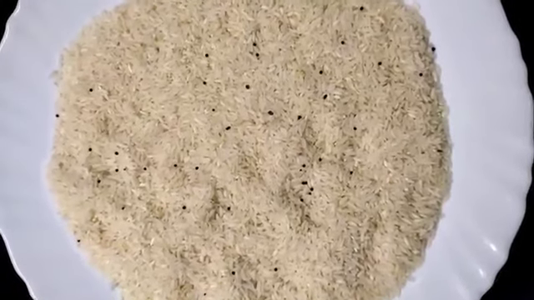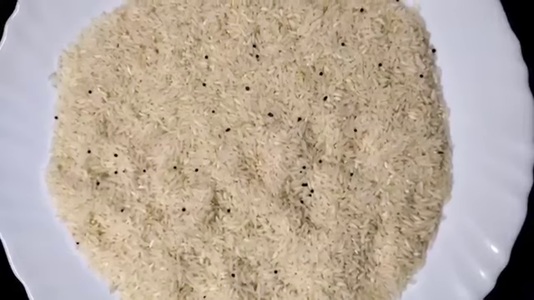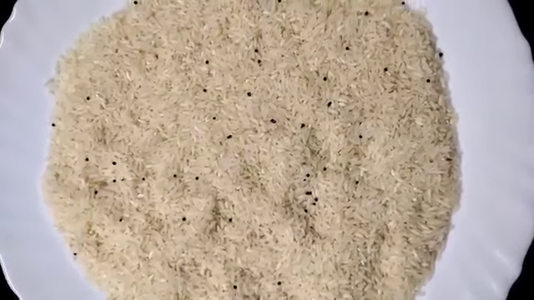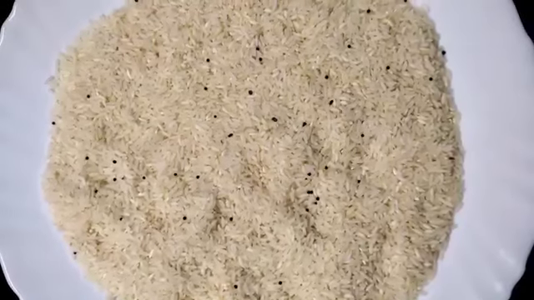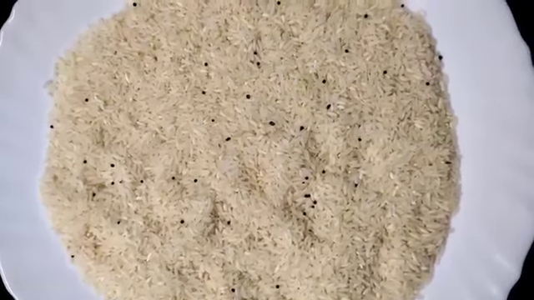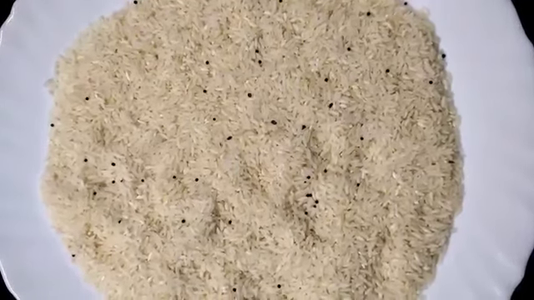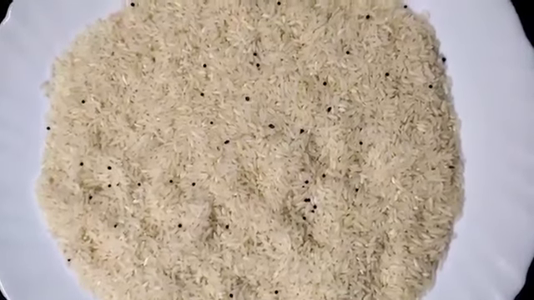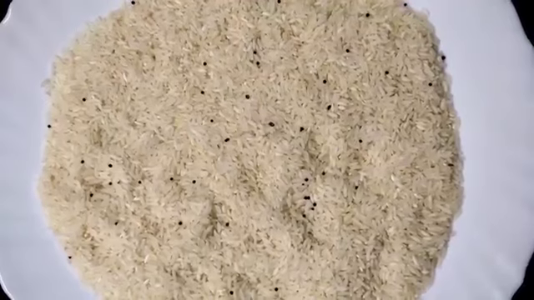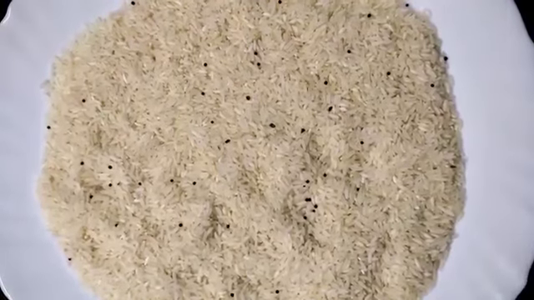Dear children, can you see what is there in this plate? Yes, you can see a mixture of rice along with some stones. Generally, we observe this before cooking the food.